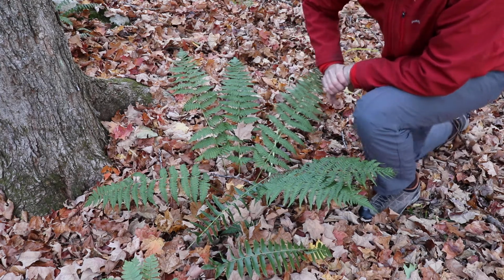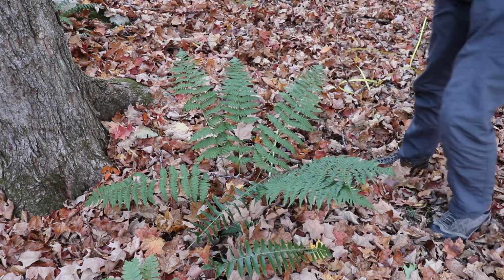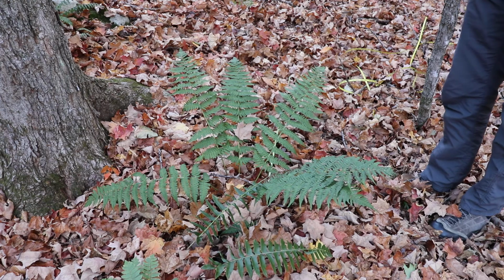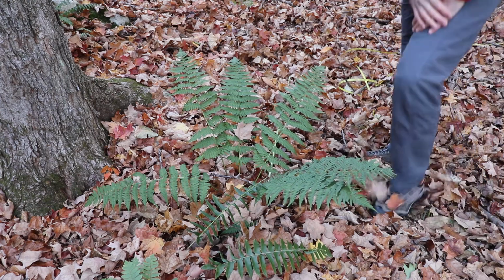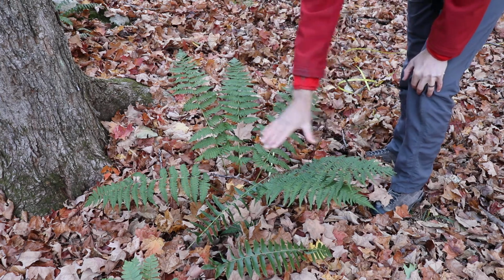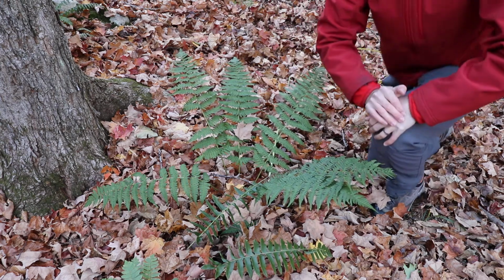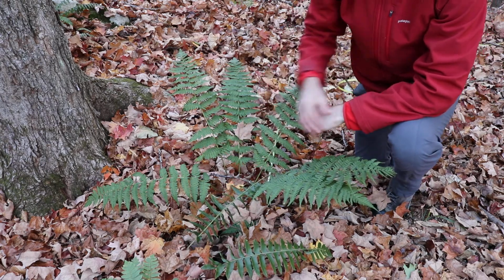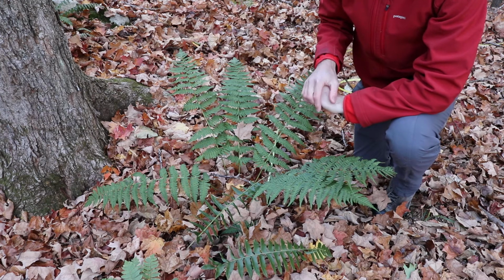So what I want to do here is stand up and look down at the plot and imagine a circle of 1.78 meters radius. And as I'm looking down, I'm going to estimate how much of the ground is covered by the fronds of these ferns. We actually got two different types of ferns, so I'm going to estimate the percent cover of each one.